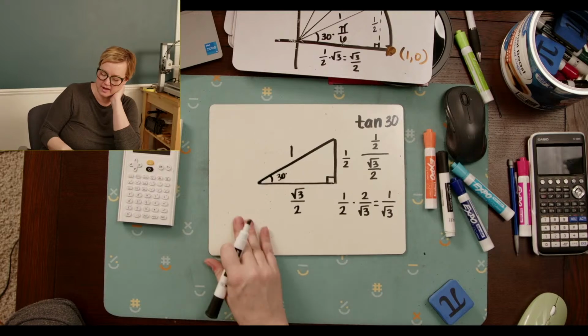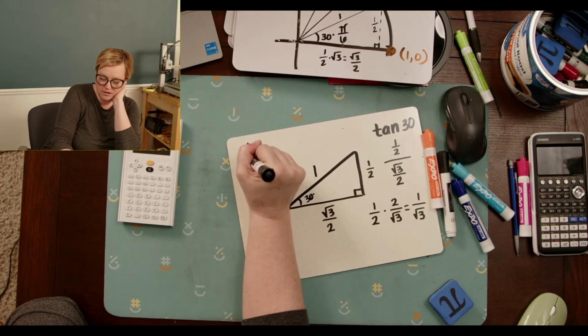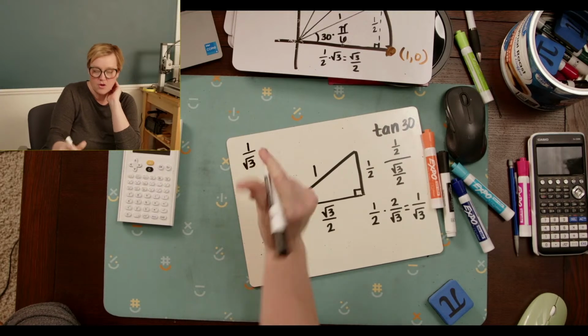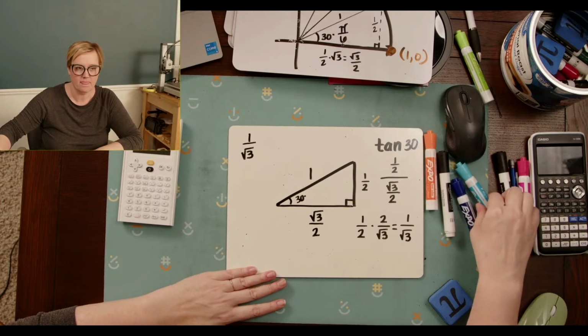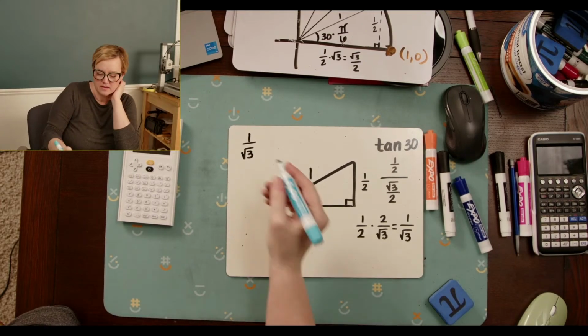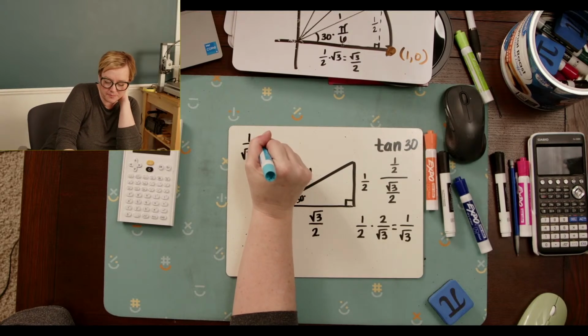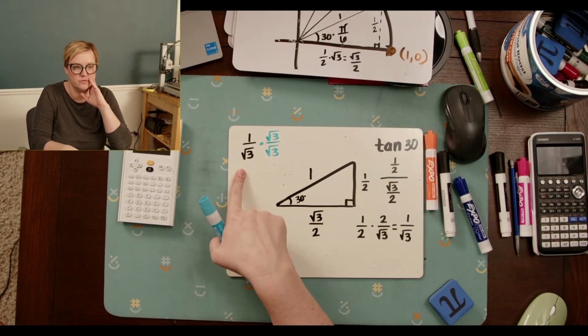But most teachers are not. So I'll show you how to rationalize it. To get rid of the √3 in the denominator, I'm going to multiply by √3 over √3, because that's just a version of 1 that's going to help me get rid of this √3.